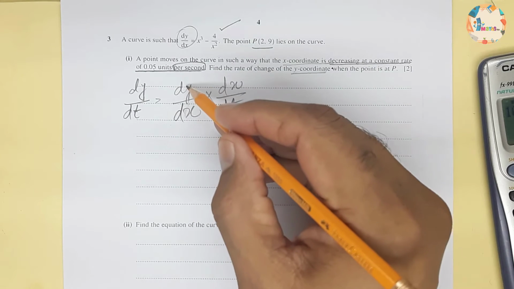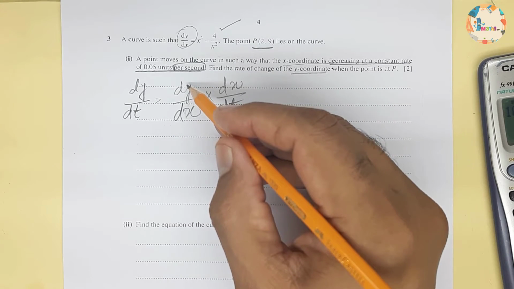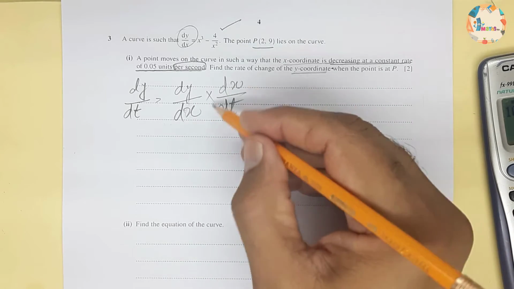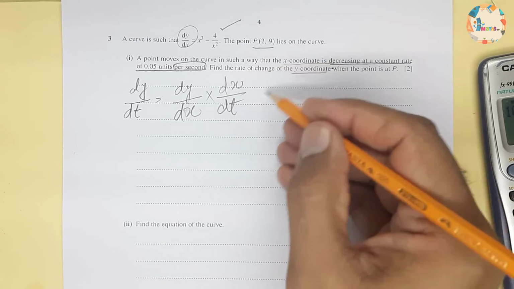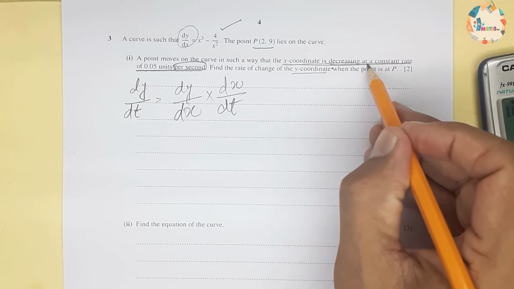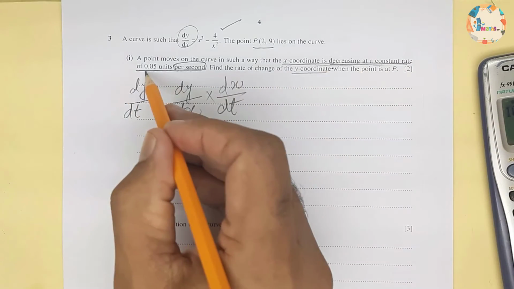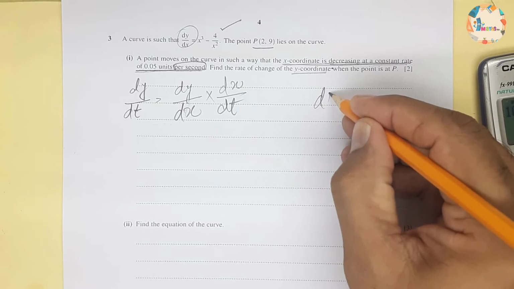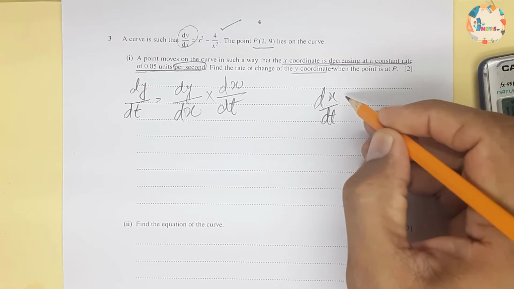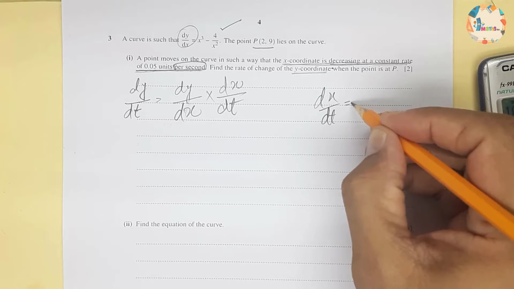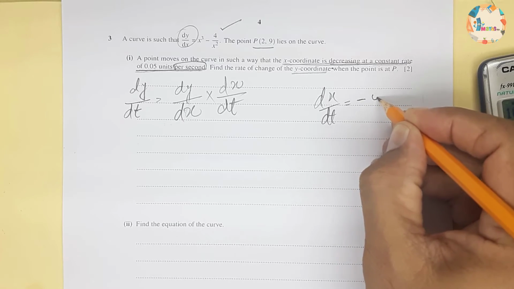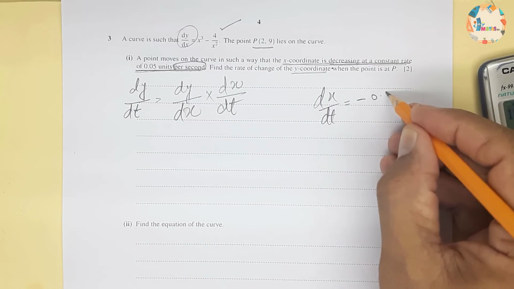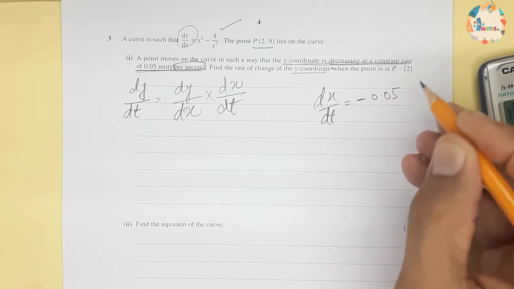So dy over dx value we have, and dx by dt is also provided. The x coordinate is decreasing at a constant rate, so dx by dt is equal to minus 0.05, because it is decreasing, so it is minus.